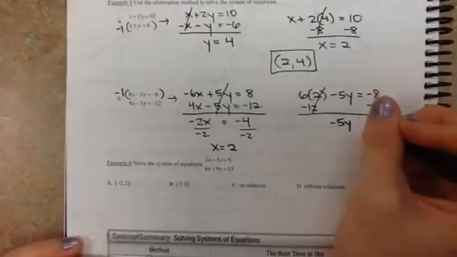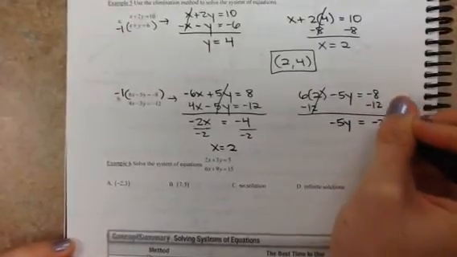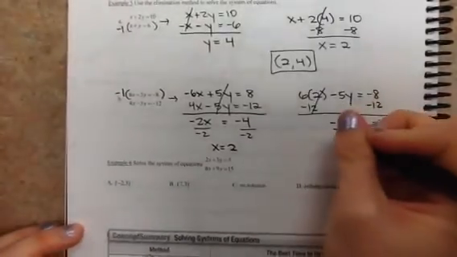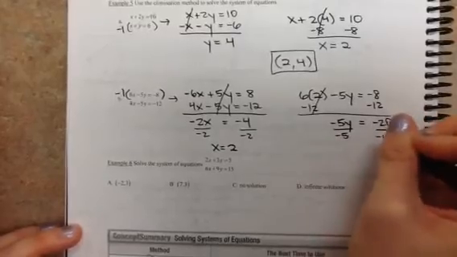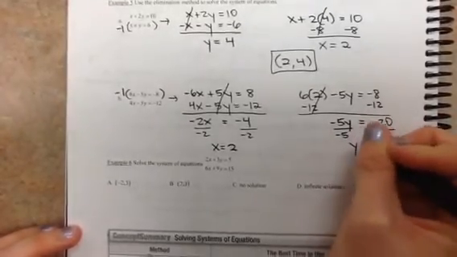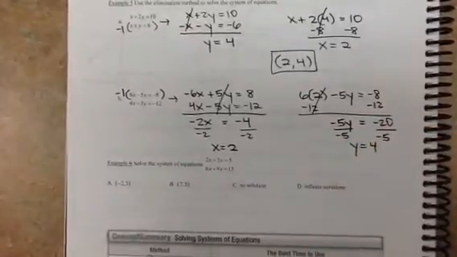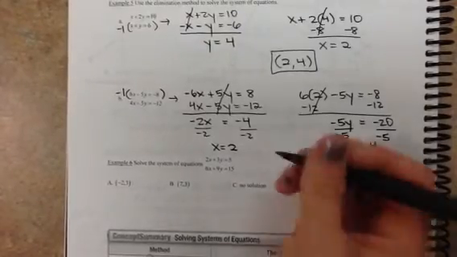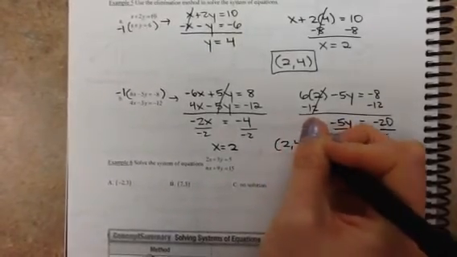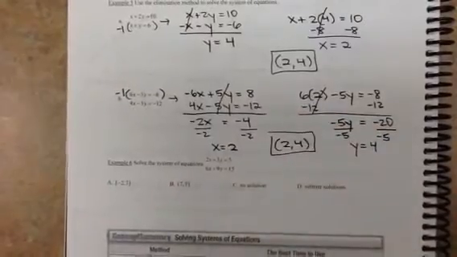Make sure you keep that negative in front of it. Equals negative 20. And then last step, divide both sides by the negative 5. So I end up with 4. So I actually ended up with the exact same intersection point as the previous one, which is kind of a coincidence. So remember to write it as an ordered pair.